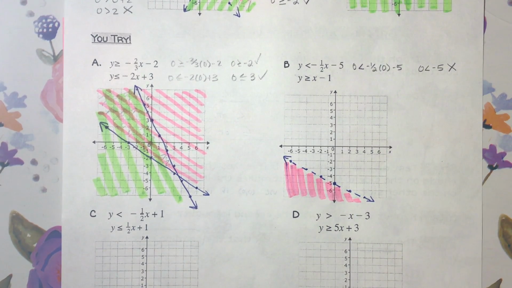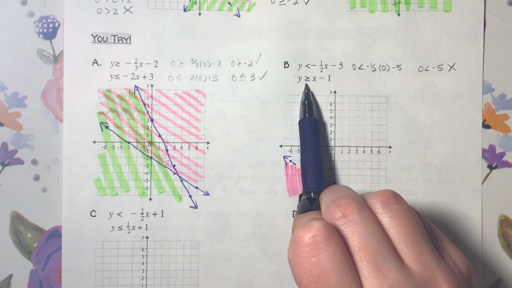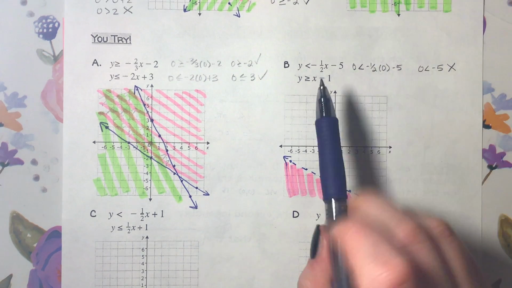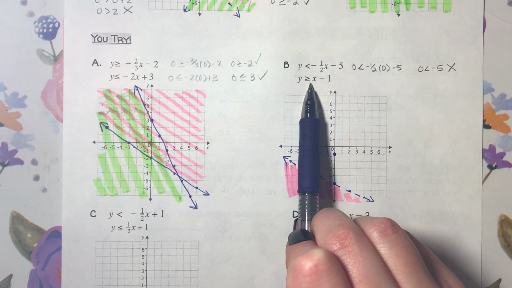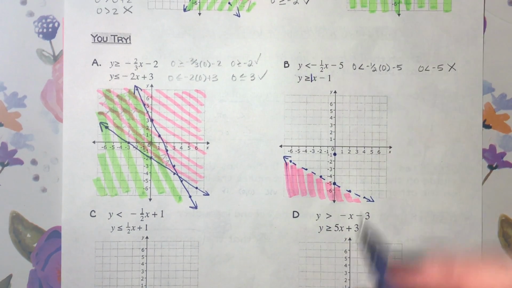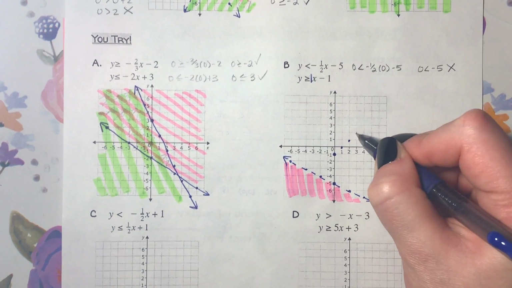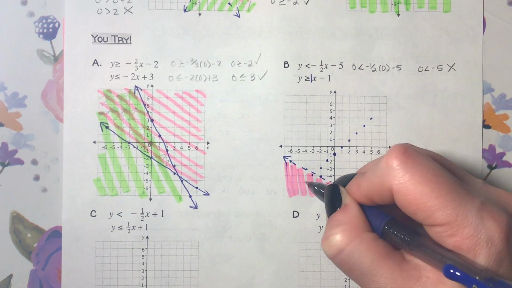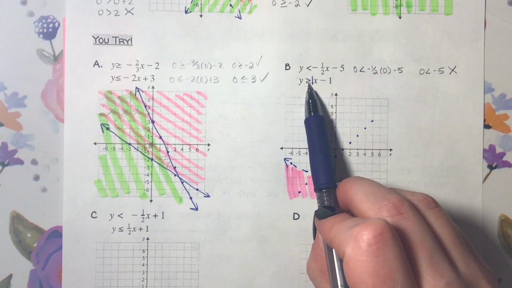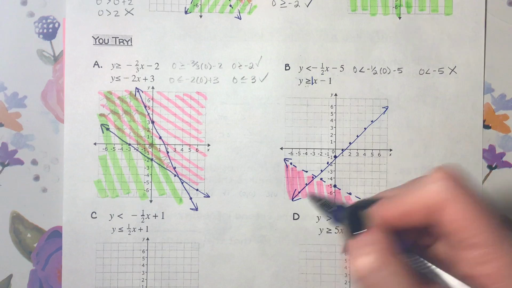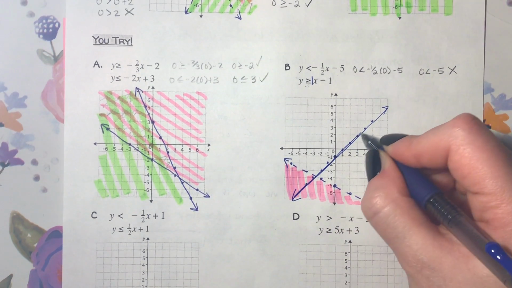Now, let's do the next one. I have y is greater than or equal to x minus 1. Okay, y-intercept is -1. People are trying to say that the slope is 0 here. The slope is not 0. Remember, there's an invisible 1 right there, so the slope is +1. It's going to be solid because it is greater than or equal to that line. I kind of missed every single dot there, but whatever.